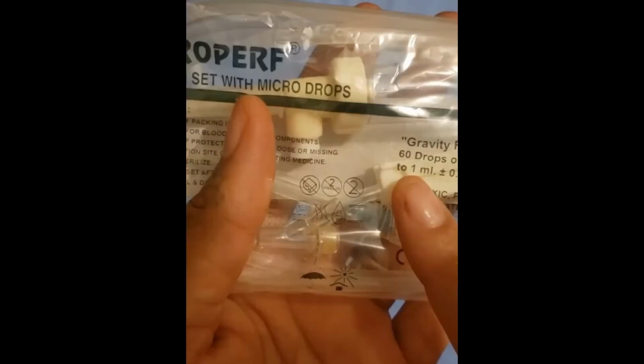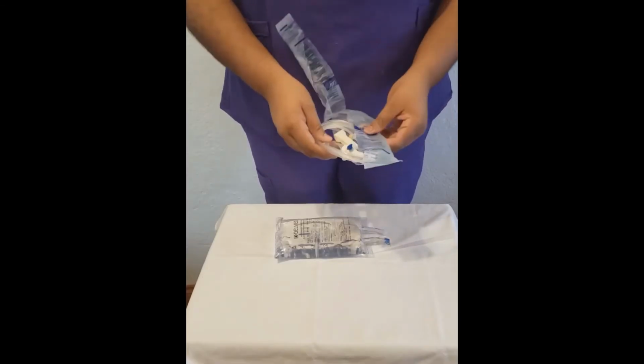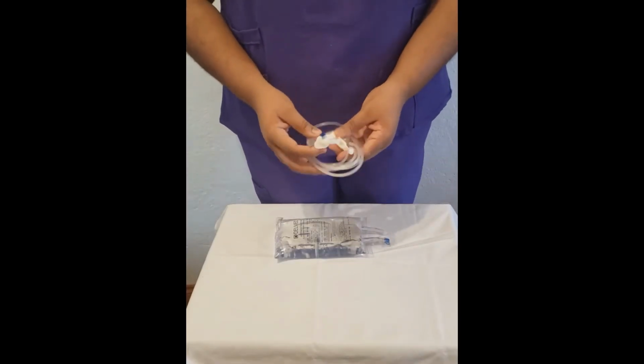Before you open your drip set, you need to observe the package for the drop factor. Macro droppers have a drop factor of 10 to 20 per ml, and micro droppers have a drop factor of 60 drops per ml. We open that package in a similar manner because it also has a pre-torn slit.